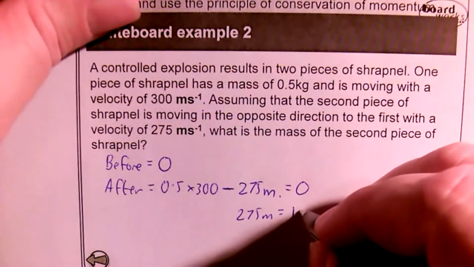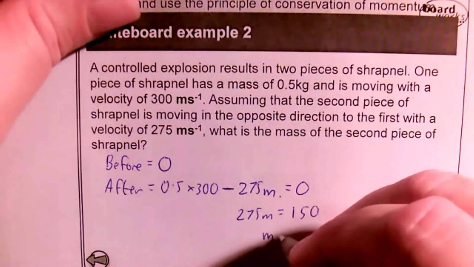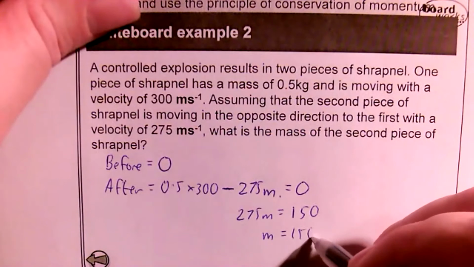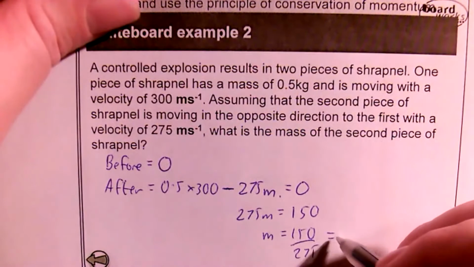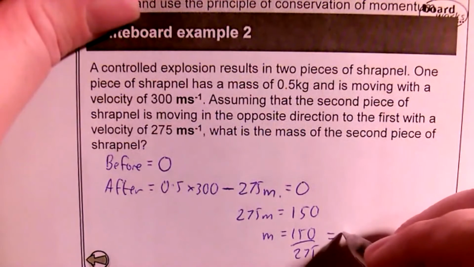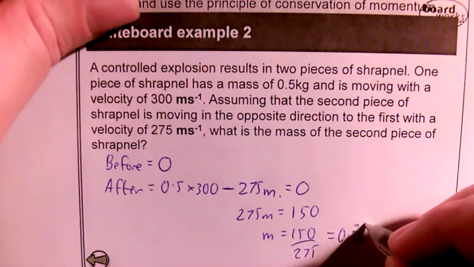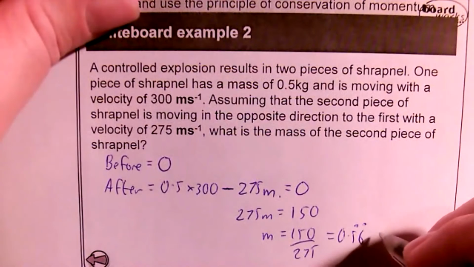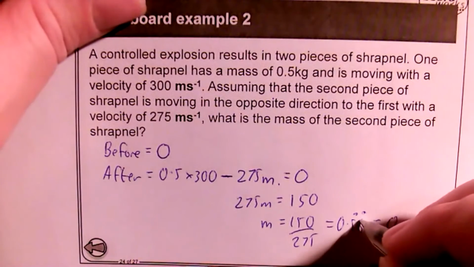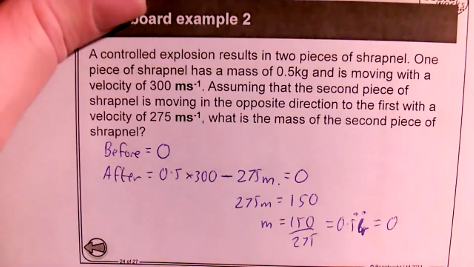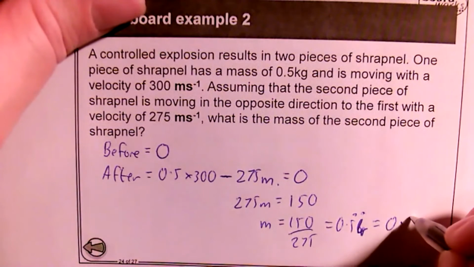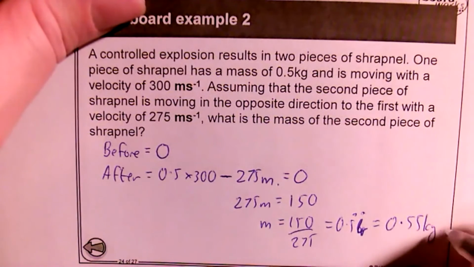275 m is 150. Therefore, the mass is 150 over 275, which is 0.56 recurring. Okay, but we want to give maybe 2 significant figures. So I would say, sorry, 0.54, I do apologize, 0.54 recurring. So if we give it to 2 significant figures, it actually comes out to be 0.55 kilograms.